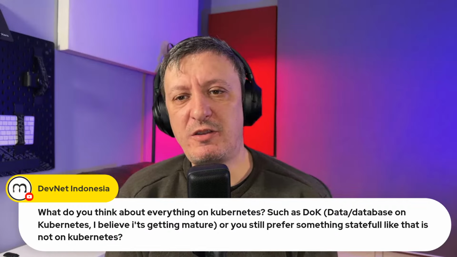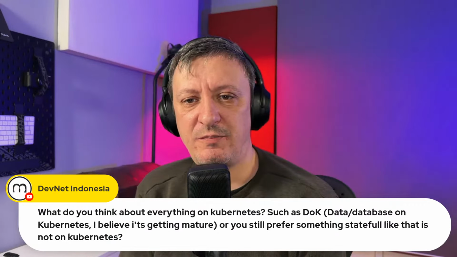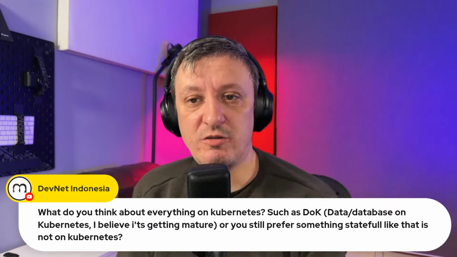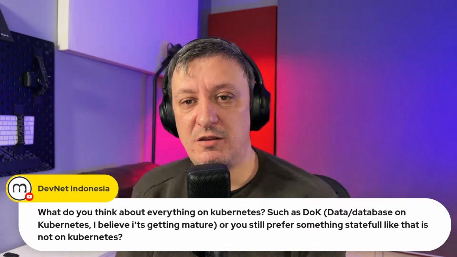What do you think about running everything on Kubernetes, such as data on Kubernetes? I believe it's getting more mature. Databases are getting more mature on Kubernetes. Or do you still prefer something stateful like that to not be on Kubernetes?